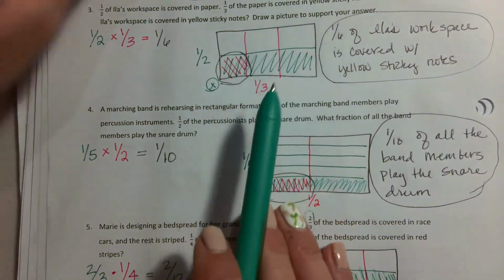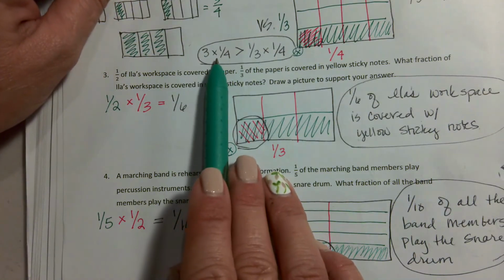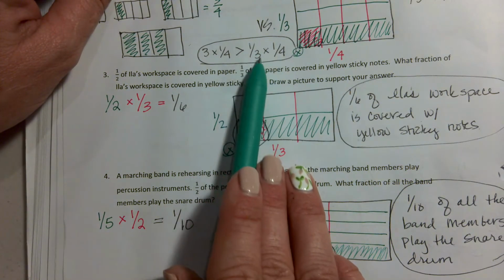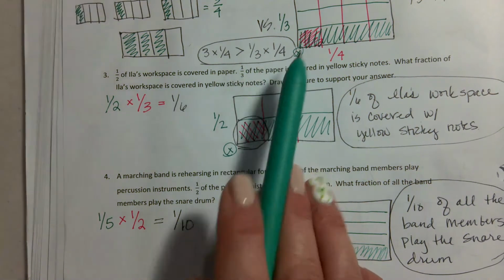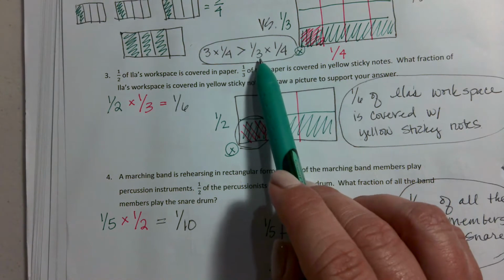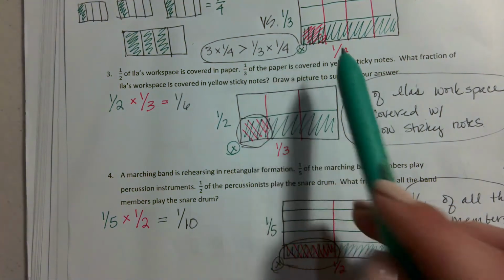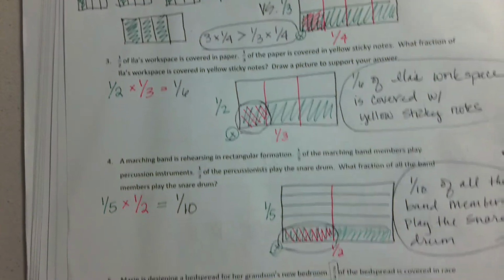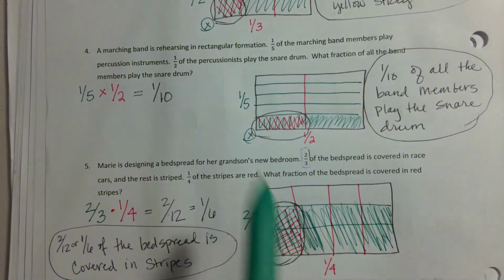Up here, the answer to the problem is 3 times 1/4 is greater than 1/3 times 1/4. And when you think about it, remember, whenever you're multiplying a unit fraction by a unit fraction, you're getting much smaller pieces. You're taking a piece of a piece.